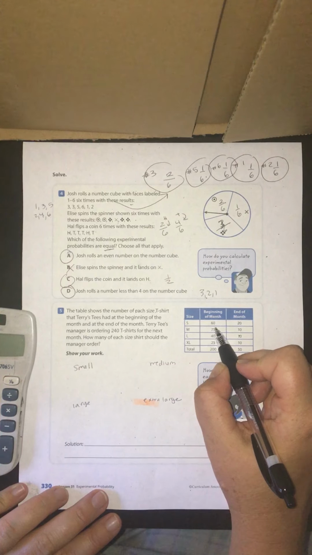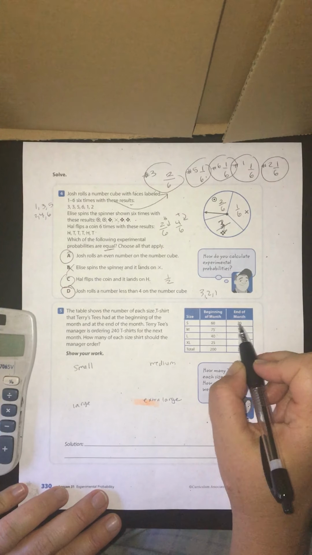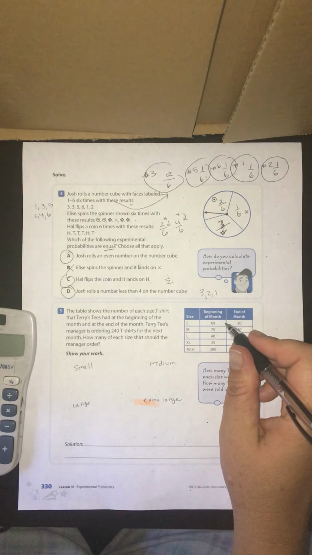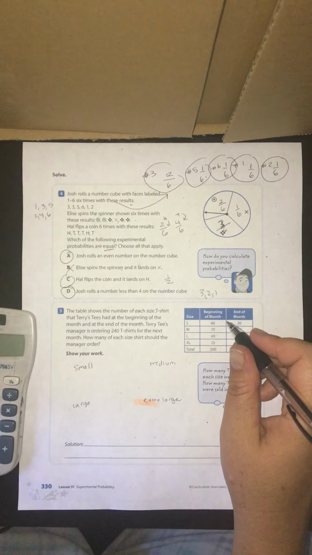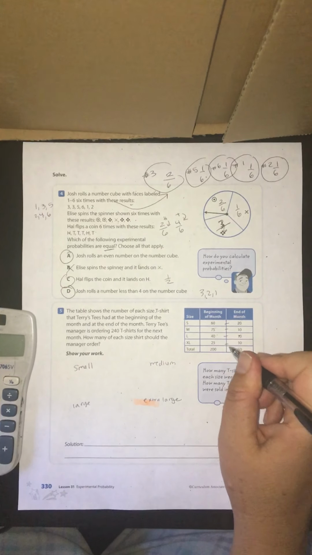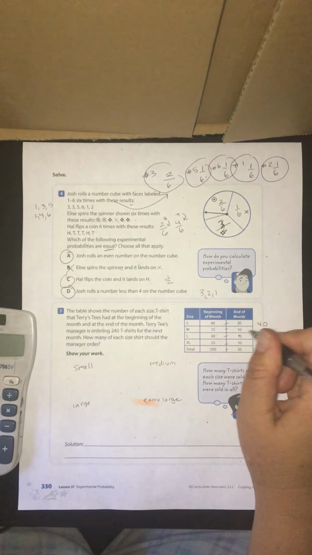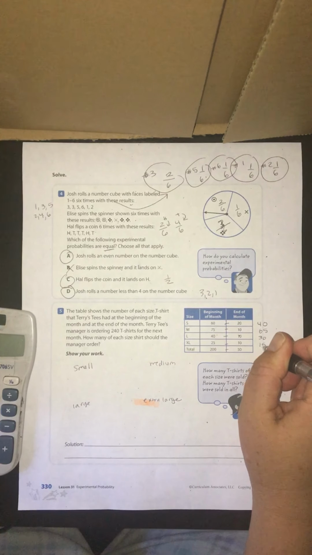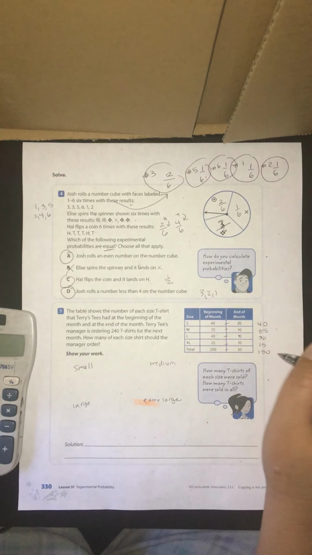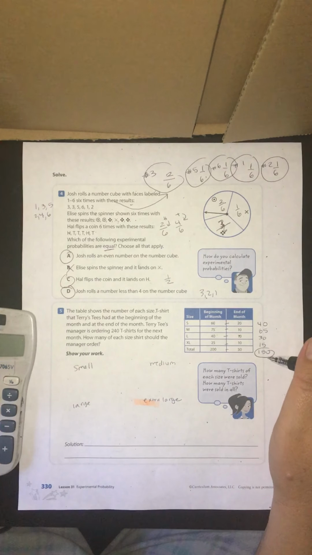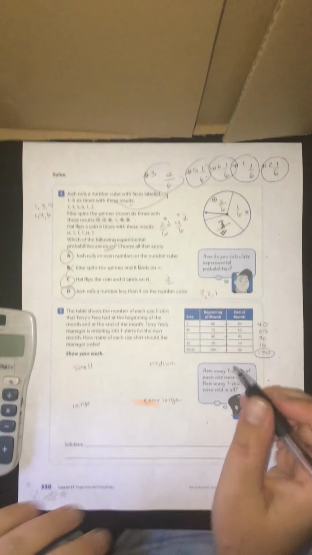All right, so there was 40 for the small. It looks like they want us to subtract all of these. Okay, let's subtract them. 40, 65, 30, 15, 150. So 150 is going to be our denominator for all of these.